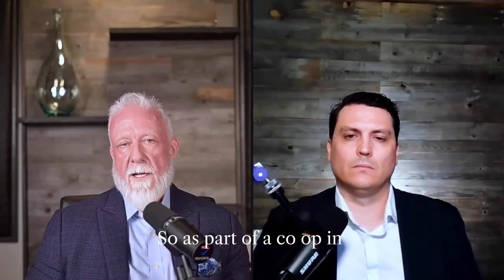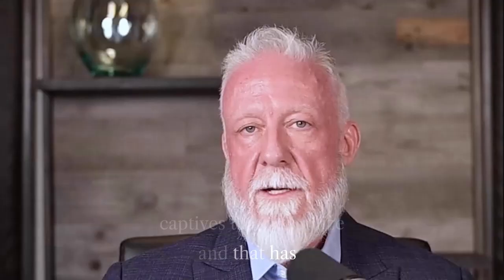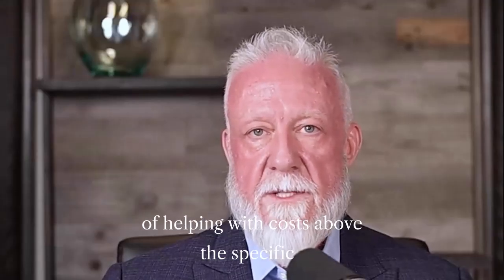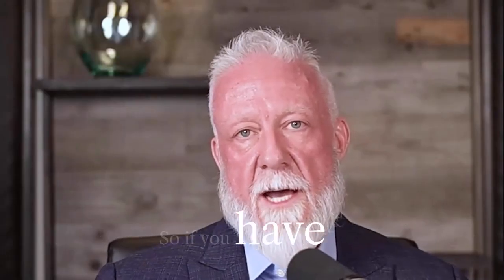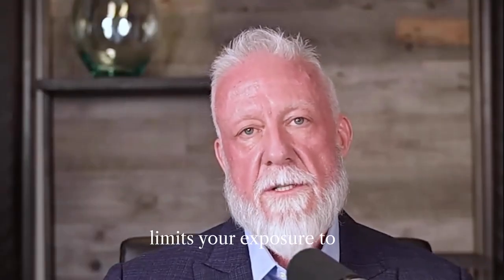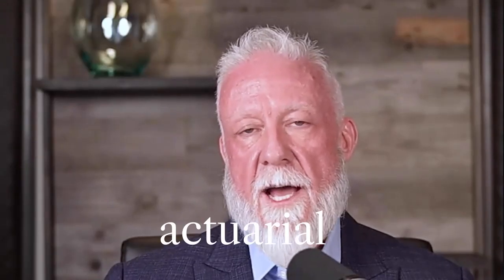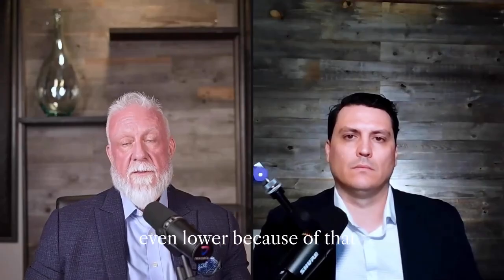And then you have the captive layer. So as part of a co-op in a captive, this is a shared layer, often through various captives that we utilize, and that has the benefits of helping with costs above the specific deductible, and it smooths out volatility across the years. So if you have a bad year with, say, $4.4 million in claims, and the aggregate cap limits your exposure to $3.3 million, and the stop loss covers the rest, the following year, the renewal is based on actuarial smoothing, not panic repricing. So the increase that you might deserve is even lower because of that captive protection.